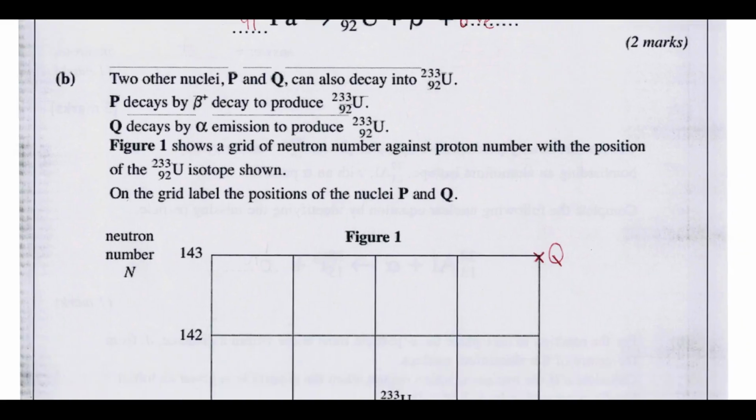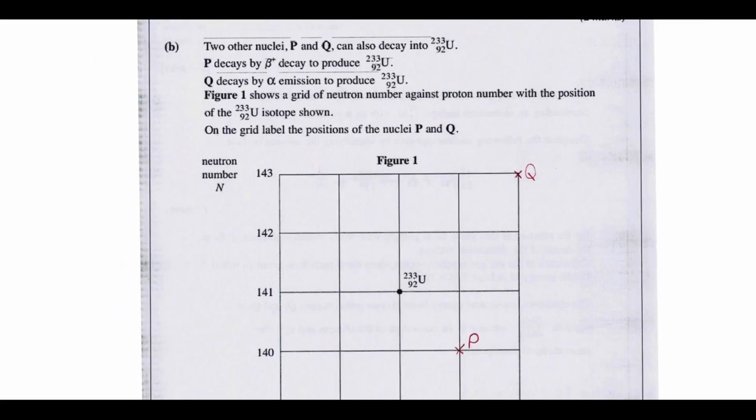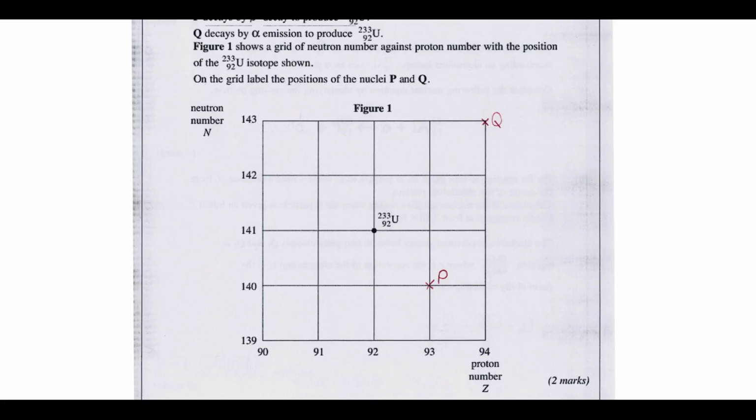Okay. Then next we're going to actually look at a different kind of decay. So these decays can all produce uranium. So there's a particle P that can undergo beta plus decay. So in beta plus decay, what happens is a proton turns into a neutron. So essentially a beta plus decay causes a movement like this on your axis, because you've got -1 protons and +1 neutrons. So this is a beta plus decay. So that puts P in this spot right about here.